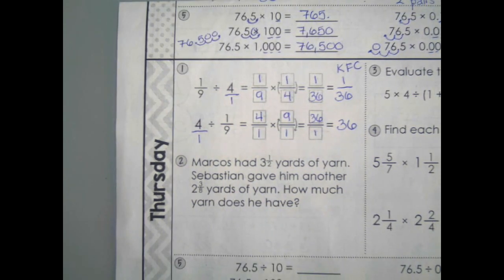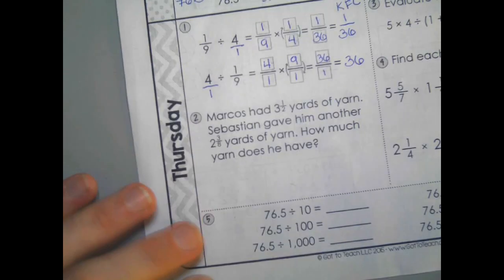Marcos has 3.5 yards of yarn. Sebastian gives him another 2 3/8 yards of yarn. How much yarn does he have now? So if he had 3.5 and someone gave him 2 3/8, and they're wanting to know how much he has now, if he gained it, he added to what he already had. So we need to add those two.